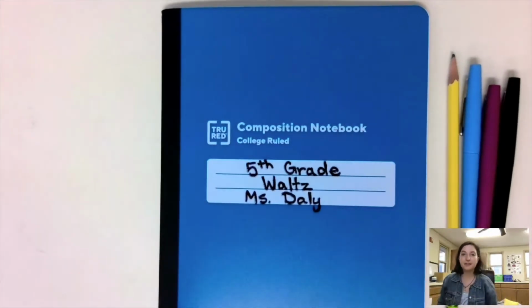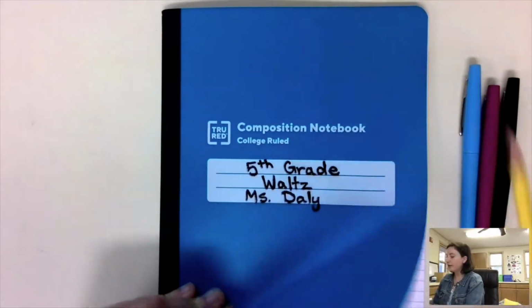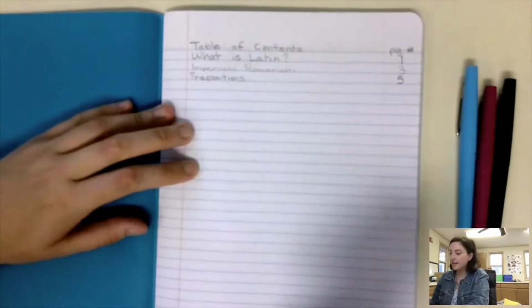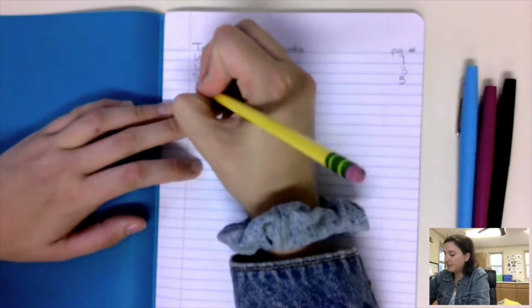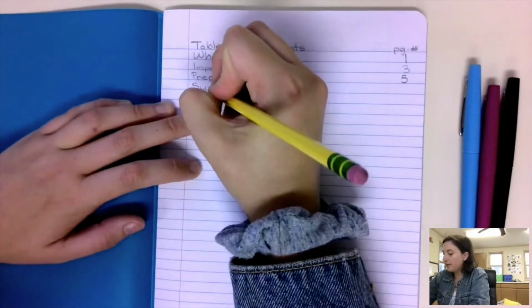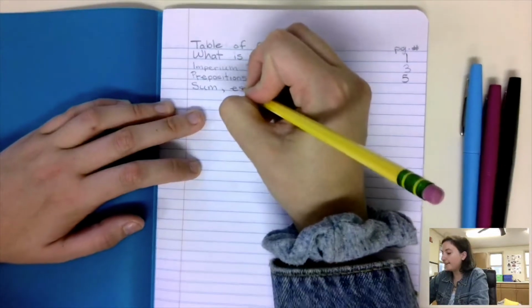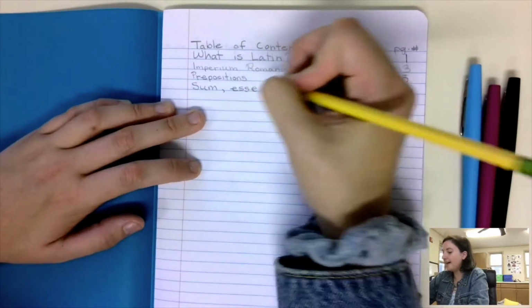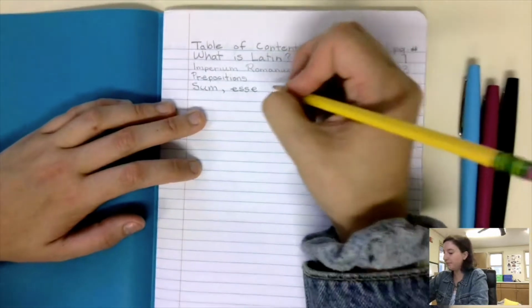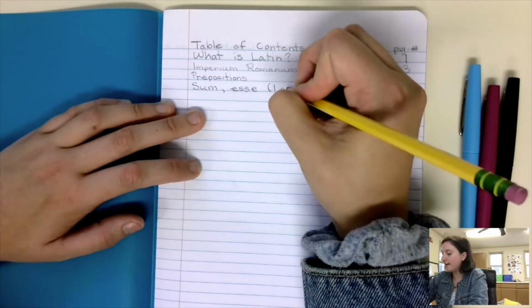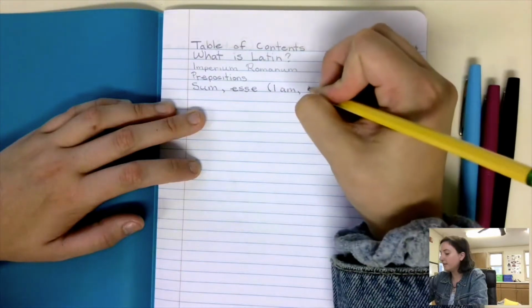Okay, first we're going to need our notebooks. Go ahead and open them up to the table of contents, and we're going to add a page. It's going to be titled sum, spelled S-U-M, esse, spelled E-S-S-E, and then in parentheses, sum esse means I am and to be.